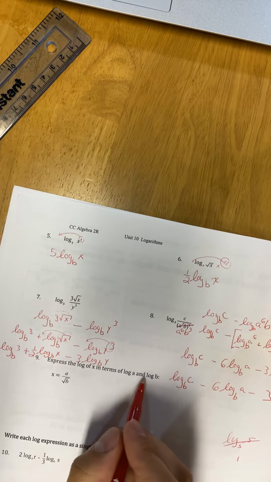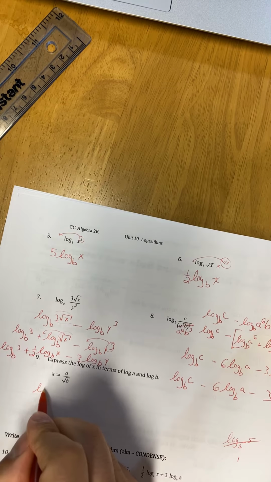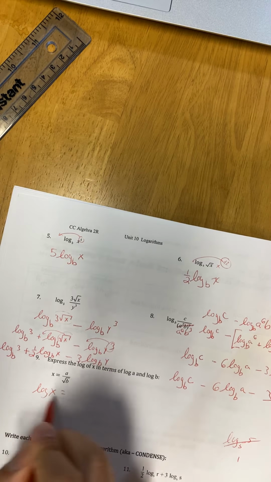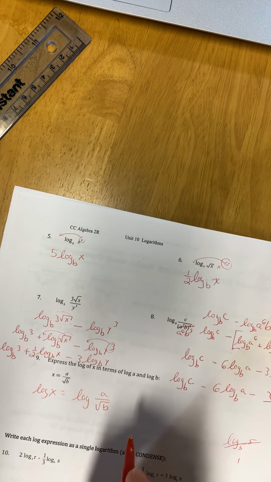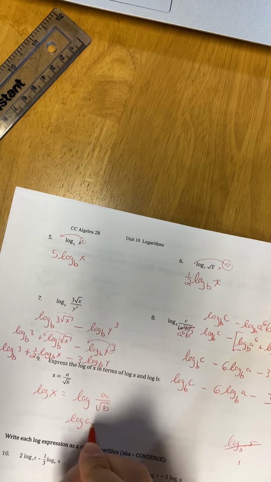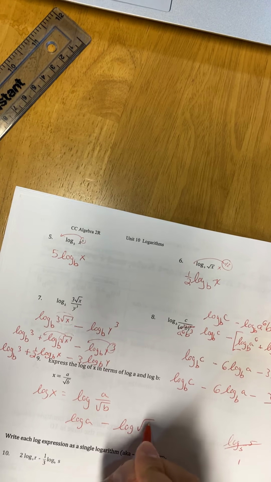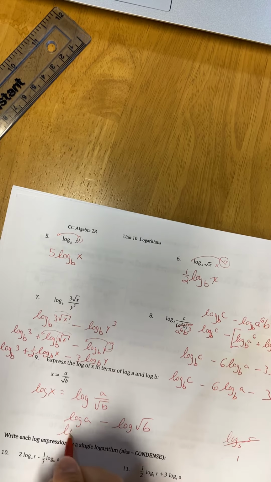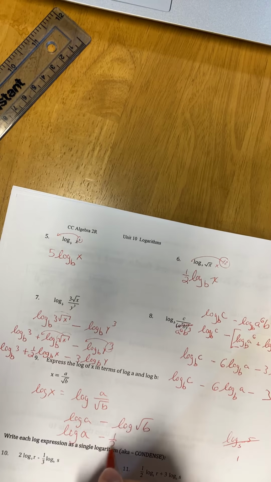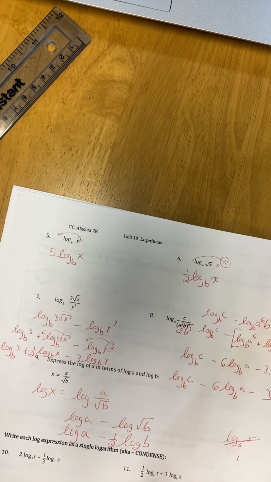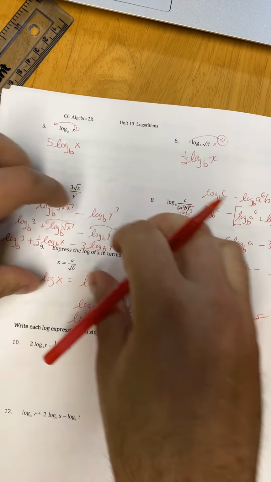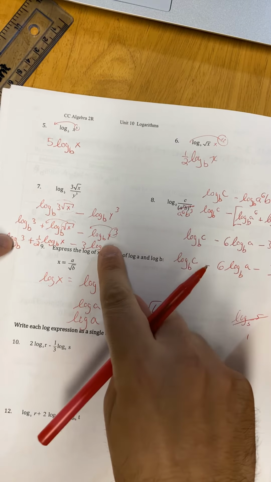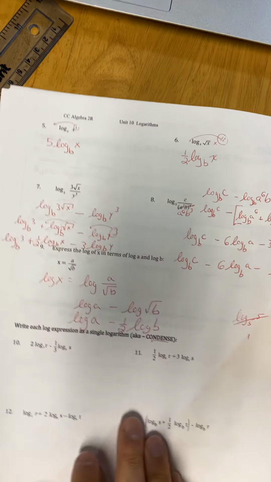Express the log of x in terms of log a, log b. So the log of x, all right, so that's going to be the log of a over radical b. So that's log a minus log radical b. So log a minus 1/2 log b. Now this one we're going to condense. So notice I expanded. So now I'm going to give you the expansion. You have to condense it into a smaller form.